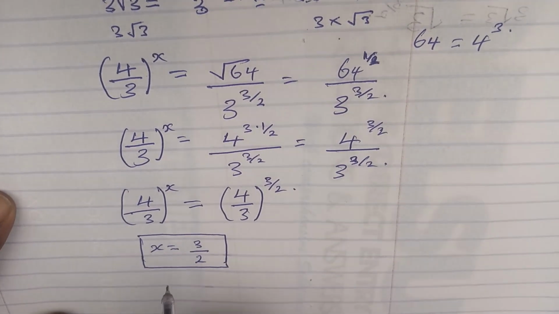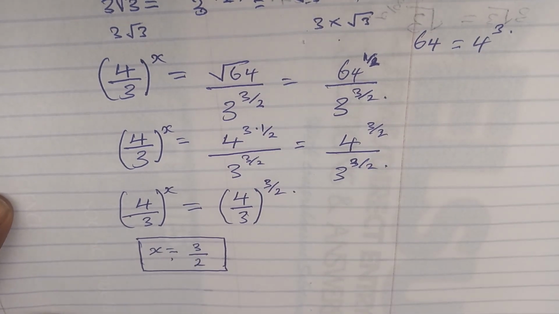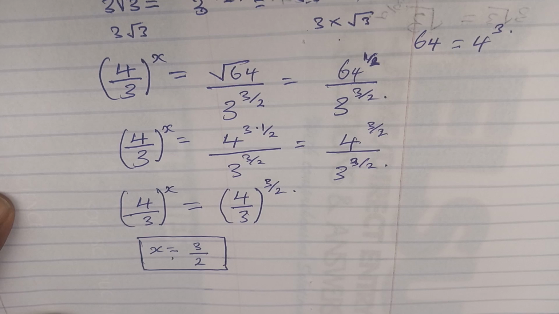So if you substitute this value of x into our previous equation, whatever the value is on the left hand side will be the same value on the right hand side.